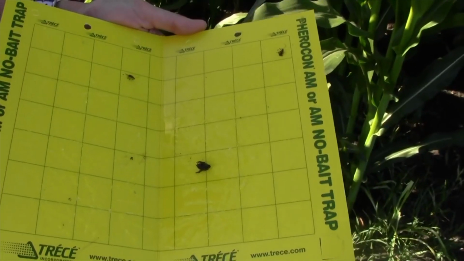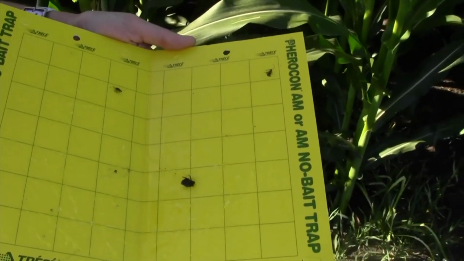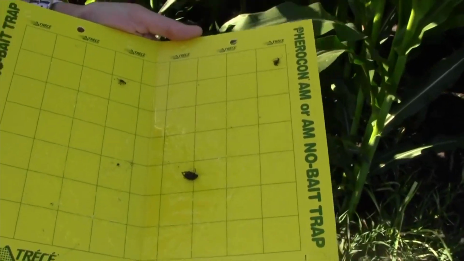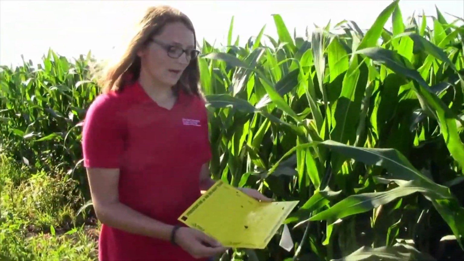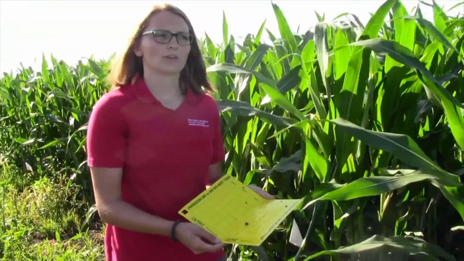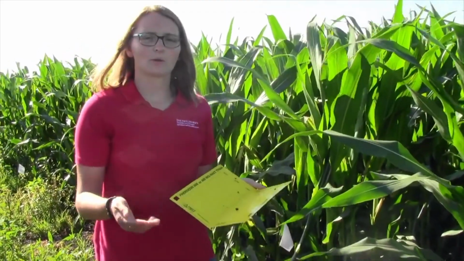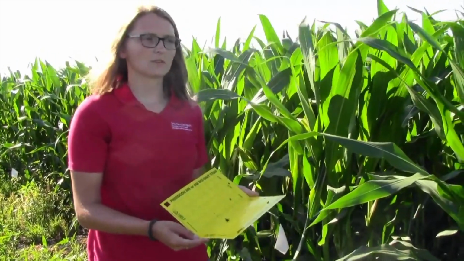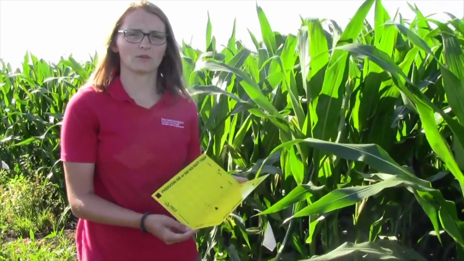If you get more than 2 beetles per trap per day, so that's an average of all of the traps that you have in your field, you would maybe want to consider doing something different next year. So, for example, if you're growing continuous corn in your field, you may want to consider soybeans the next year, because that would help break up the life cycle of the corn rootworms in your field. And then if you're using maybe a Bt trait in the field, you may want to consider a soil-applied insecticide as management for the following year.